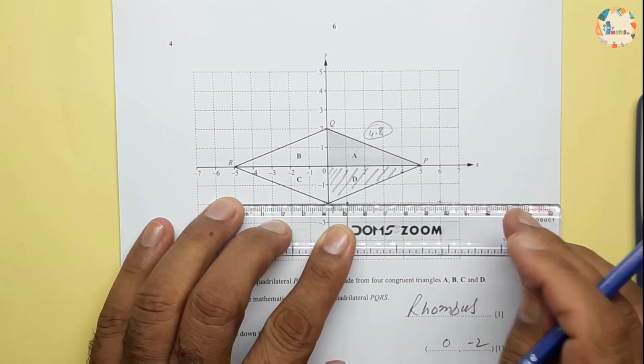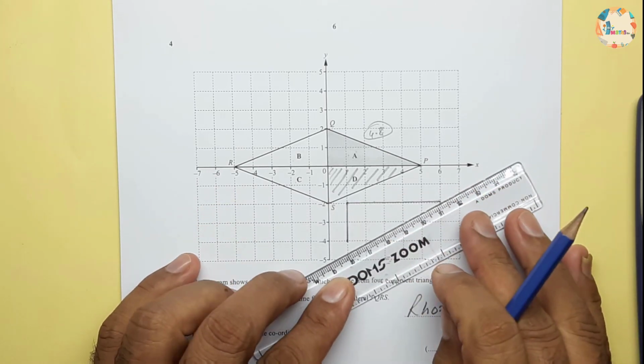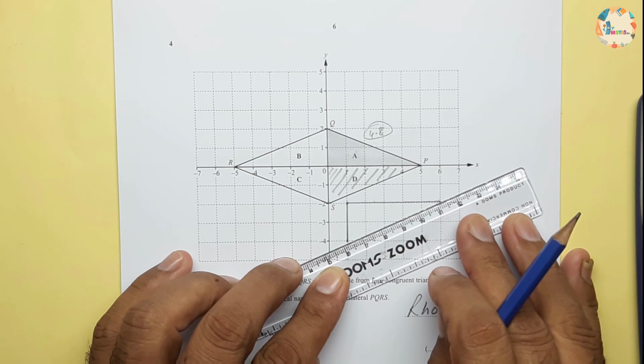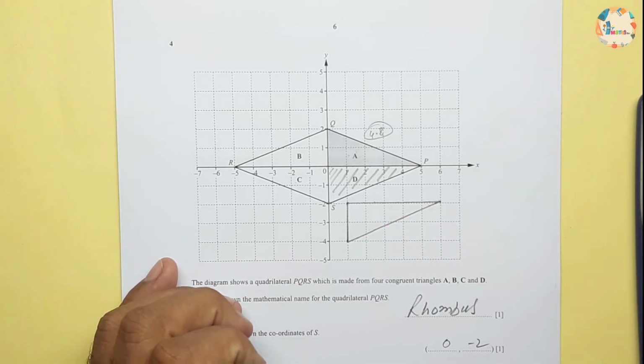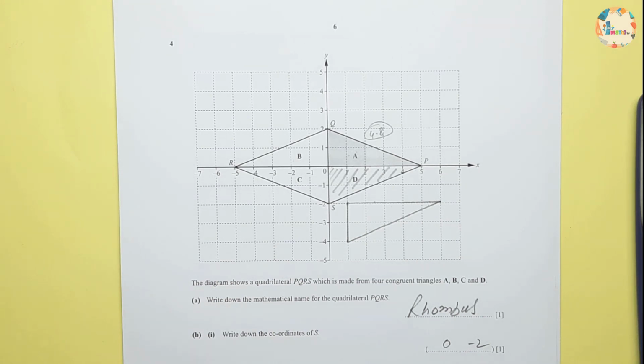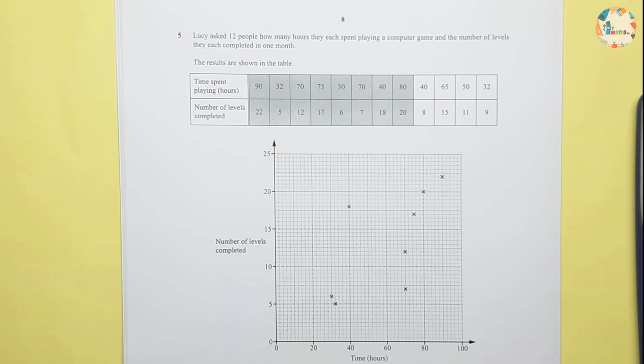So we can draw this triangle. This will be 1 and -2. Hopefully you are understanding each and everything. Now this is what we have done, E part also as well. Then comes the next question, which is question number 5.